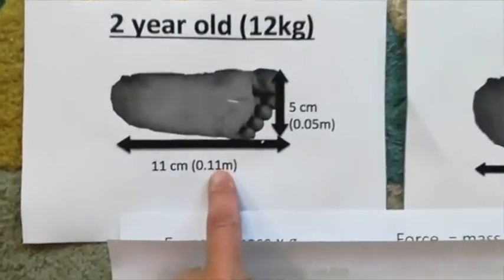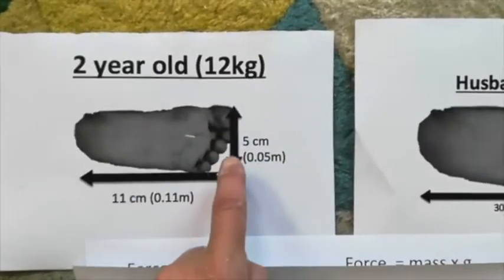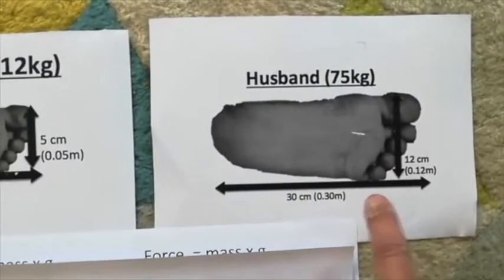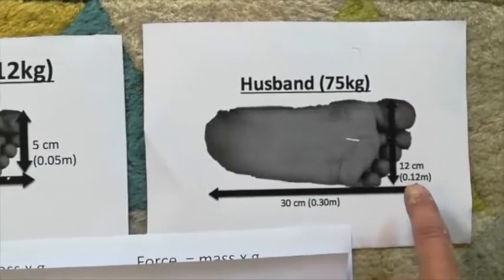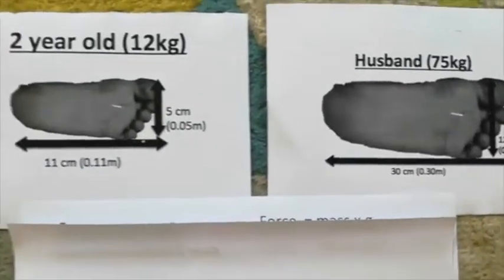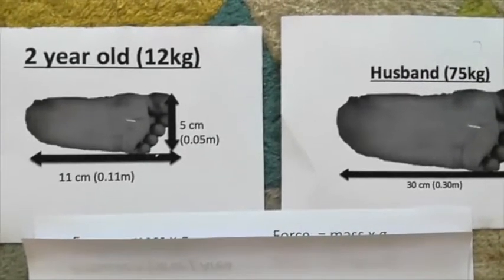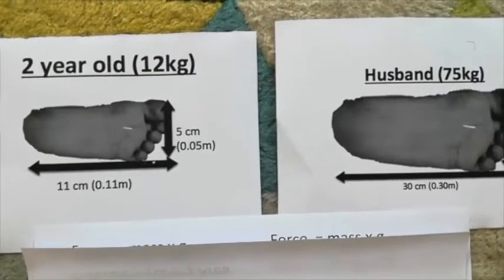To be proper, we'll call it 0.11 metres. And I think her foot is about 5 centimetres wide. My husband weighs 75 kilograms. His foot is 30 centimetres long, 0.3 metres, and about 0.12 metres wide. Okay, so let's work out, if they stand on my foot, how much does it hurt? How much pressure do both of them put on my foot?